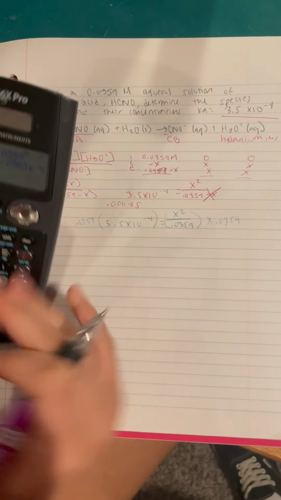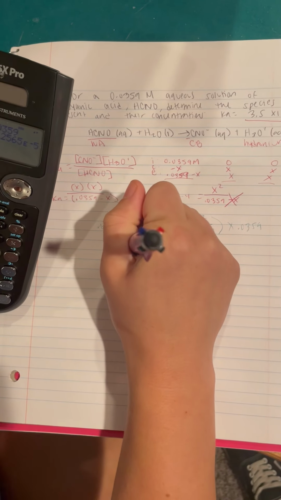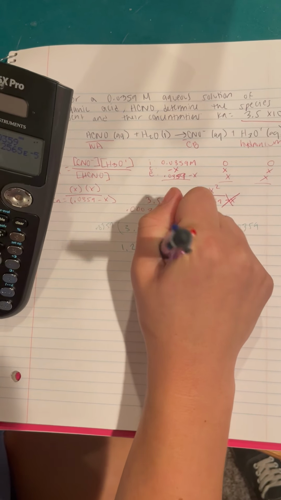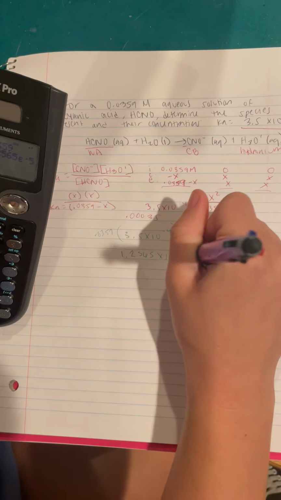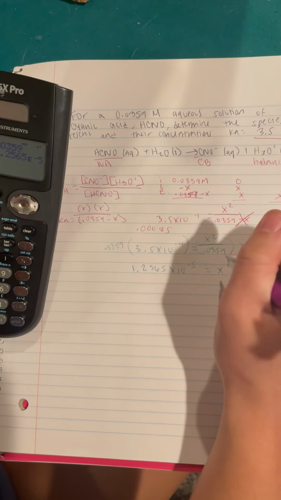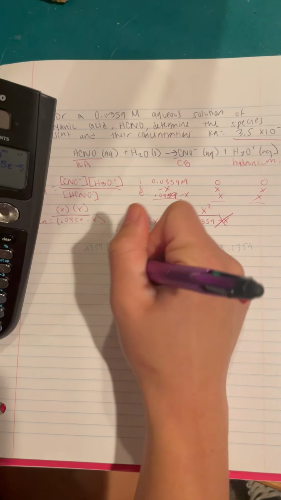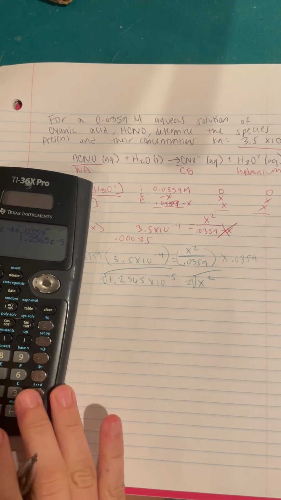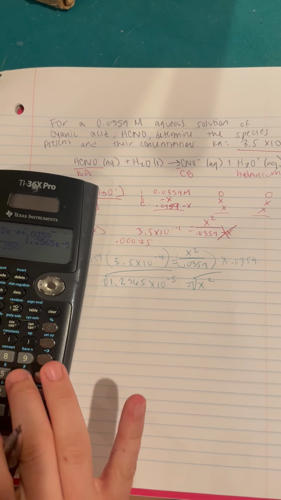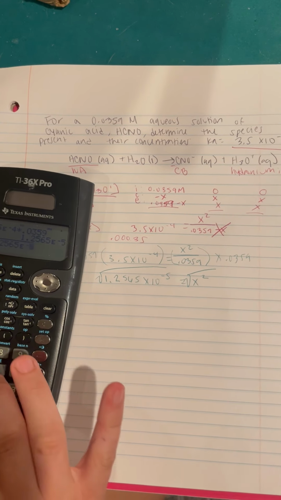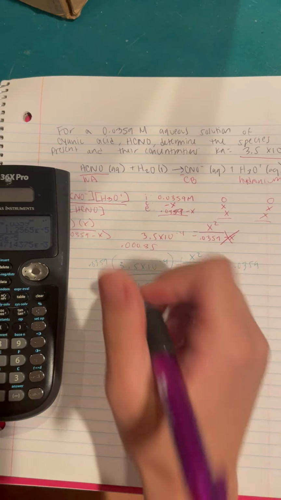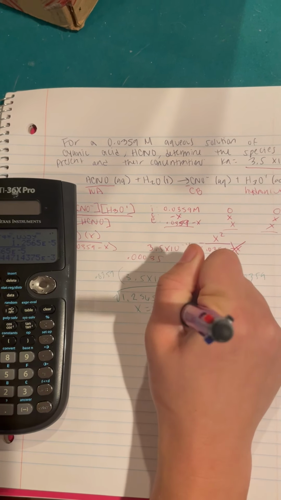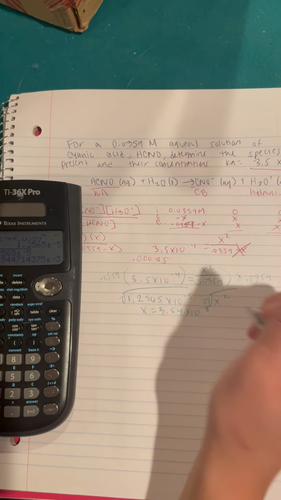So we are now going to get 1.2565 times 10 to the negative 5 is equal to x squared. So we're now going to take the square root, and our x value will be 3.54 times 10 to the negative 3.